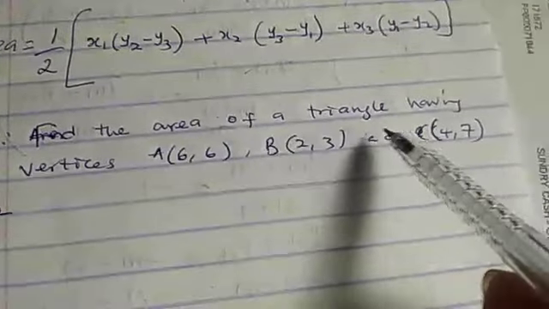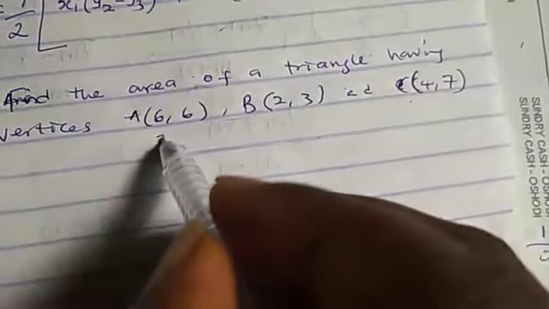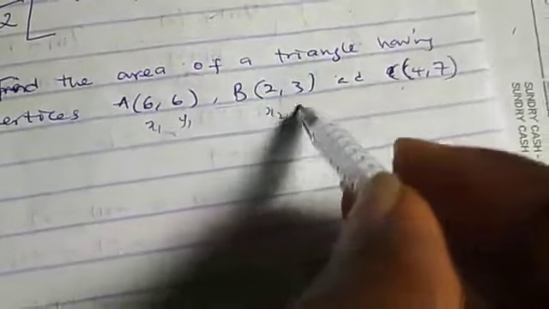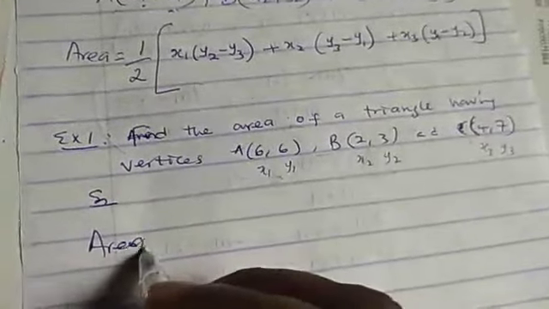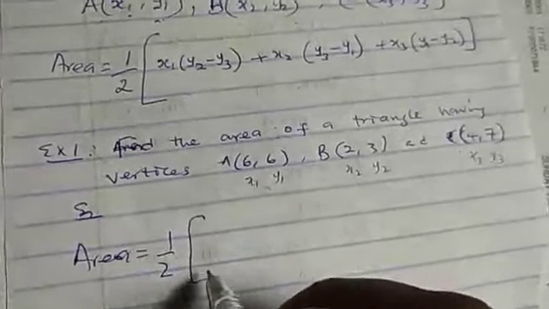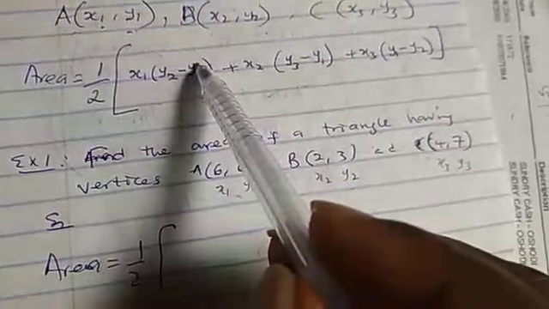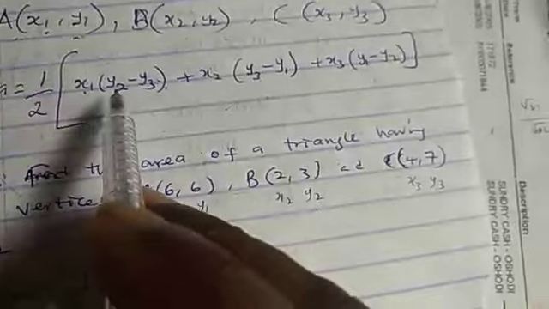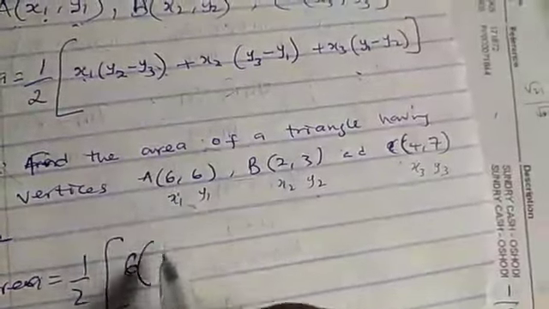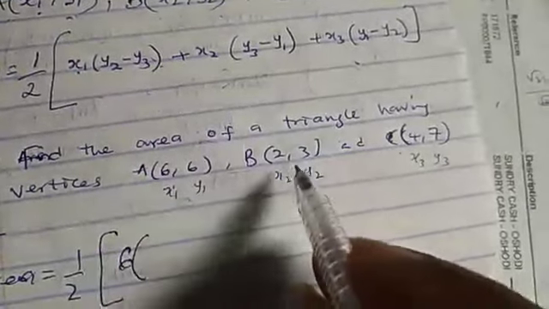We want to find the area of a triangle having these vertices. So let's first take note that these are x1, y1, x2, y2, and x3, y3. So we use the formula there. Area is equal to half into, so let's use the formula. Just substitute using the formula. We know what all this stands for. Then let's substitute. So this is x1 into y2 minus y3.